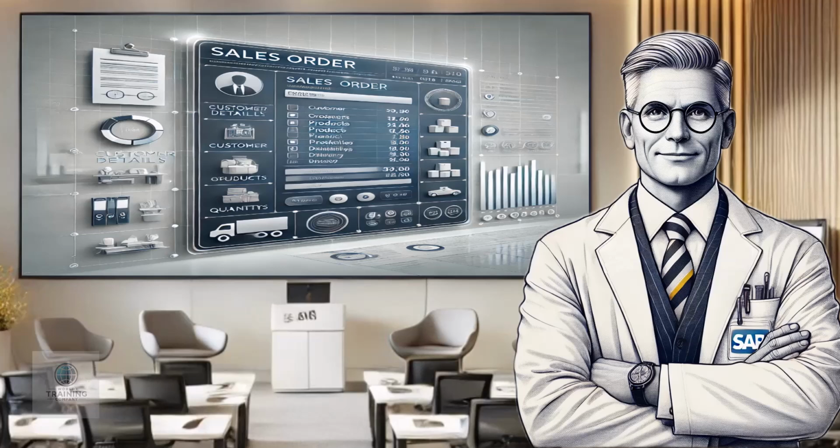In this chapter, we'll focus on how to create a sales order, exploring its key components and understanding how they work together to ensure smooth processing. By the end of this session, you'll have a good understanding of how sales orders are structured and how SAP supports this critical process. Are you ready? Let's get started with the sales order creation process.